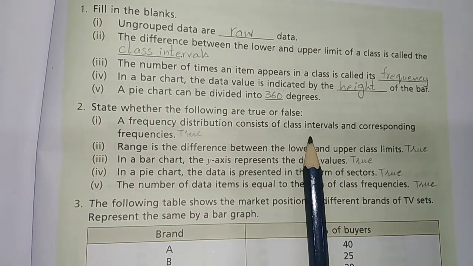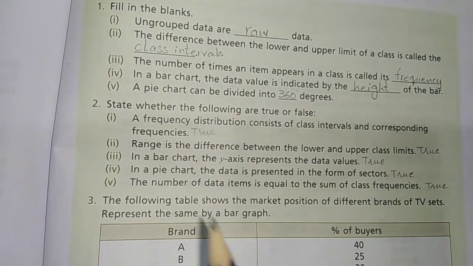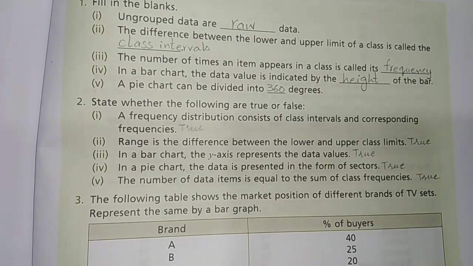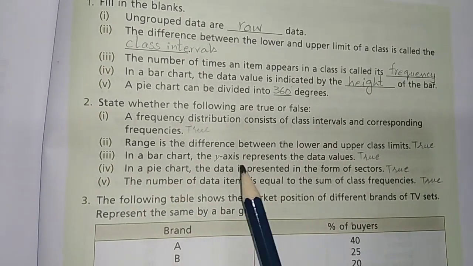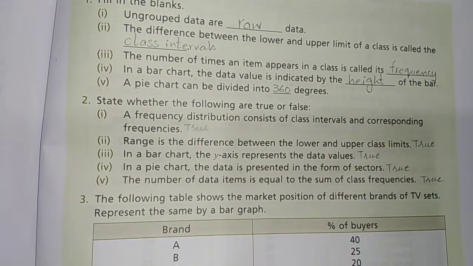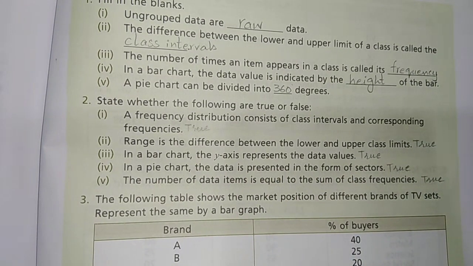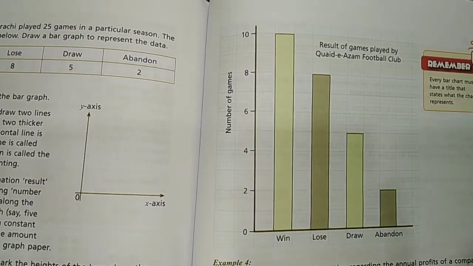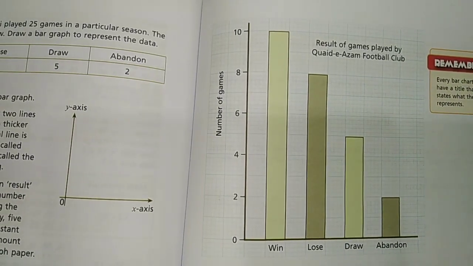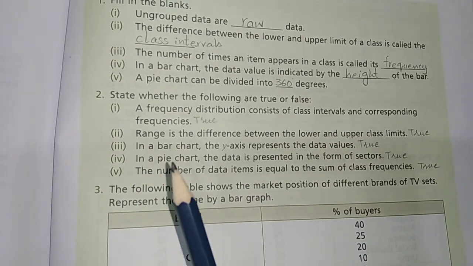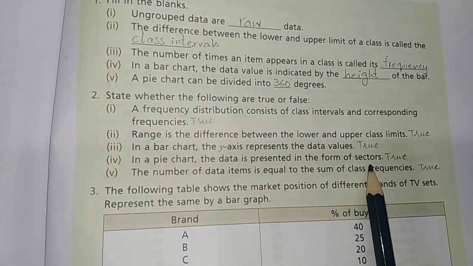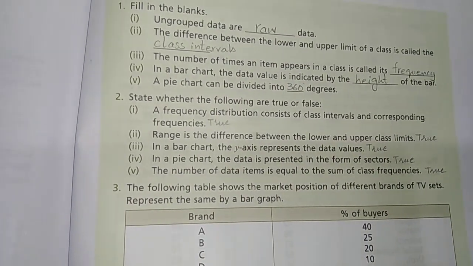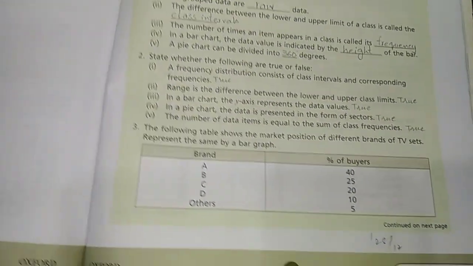Question number 2 is state whether the following are true or false. A frequency distribution consists of class intervals and corresponding frequencies. That's true. Point number 2, range is the difference between the lower and upper class limits. That's true, this is the definition of the range. Point number 3, in a bar chart, the y-axis represents the data values. So in a bar graph, this is the x-axis and this is the y-axis. So the y-axis represents the data values. That's true. Point number 4, in a pie chart, the data is represented in the form of sectors. That's true. The number of data items is equal to the sum of class frequencies. That's also true.